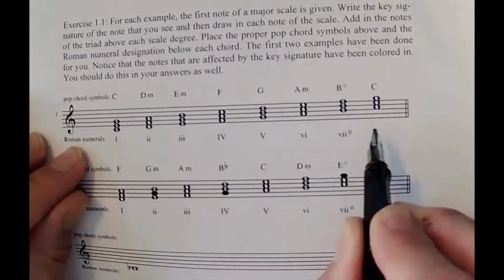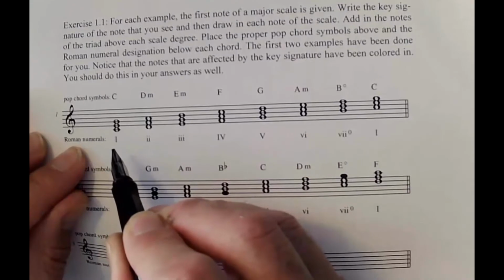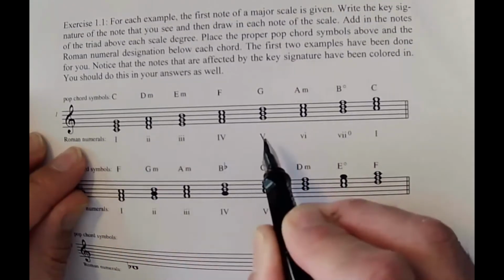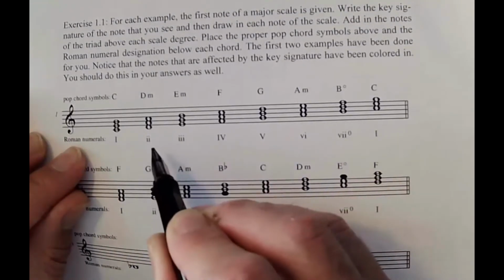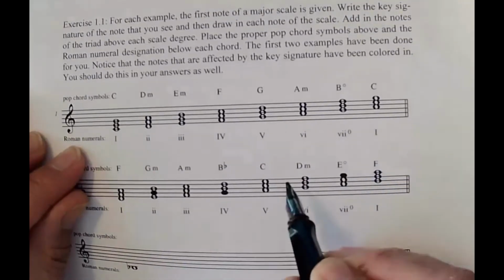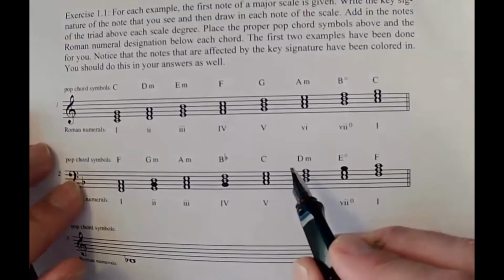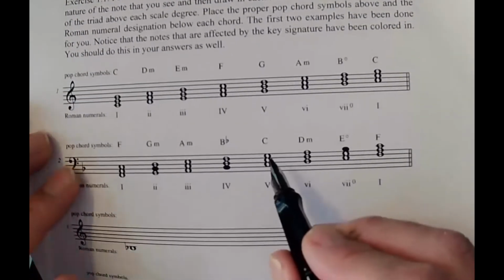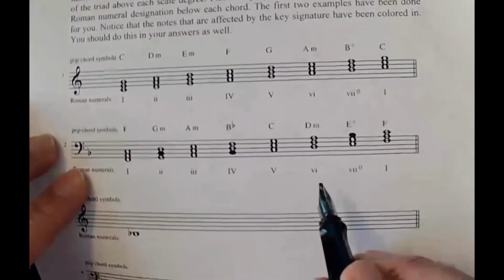You need to memorize that. It's not hard to do. The 1, the 4, and the 5 are the major ones, and the 2, the 3, and the 6 are minor, and remember that 7 is diminished. You want to memorize that because it's the same in every key. You don't have to memorize this differently in every key.